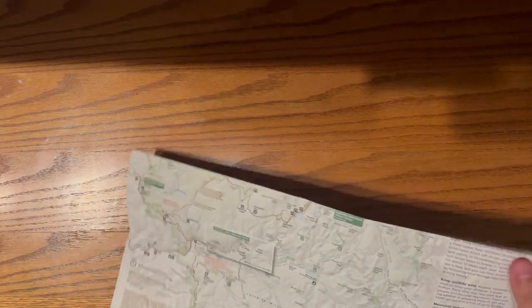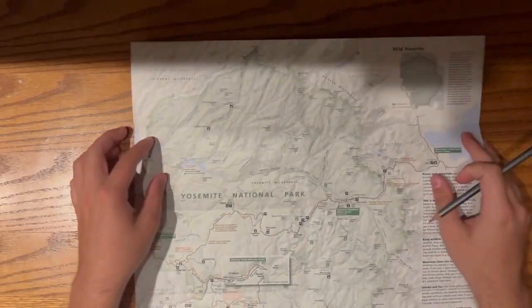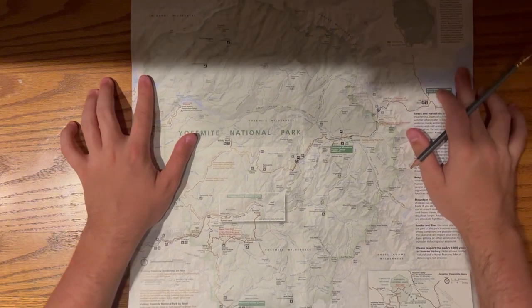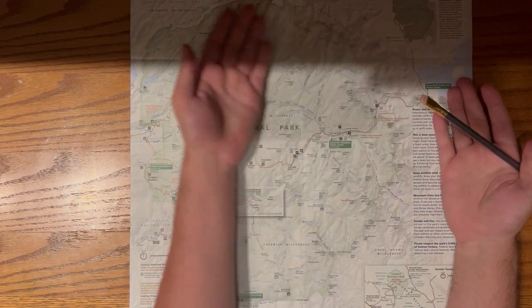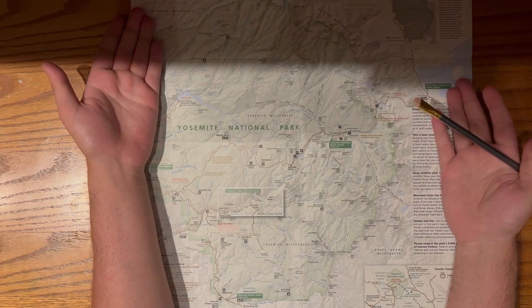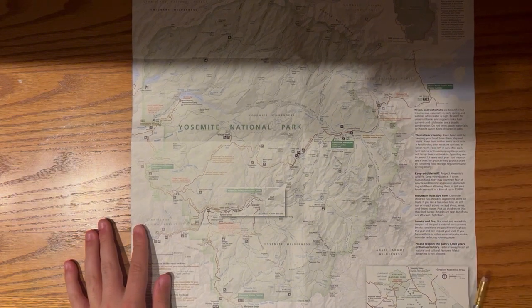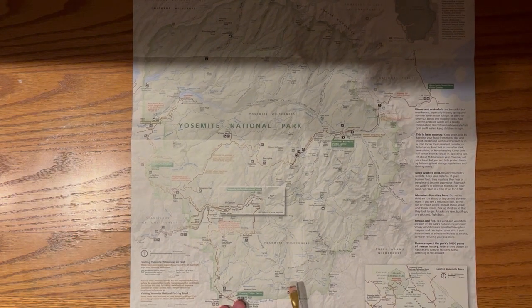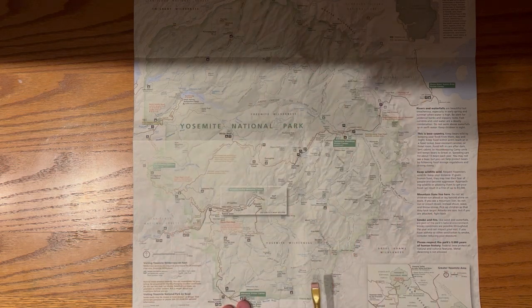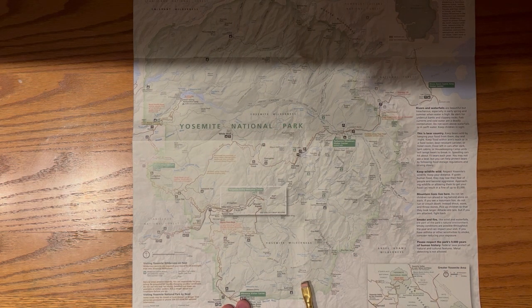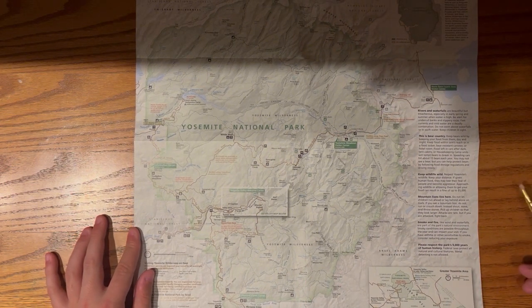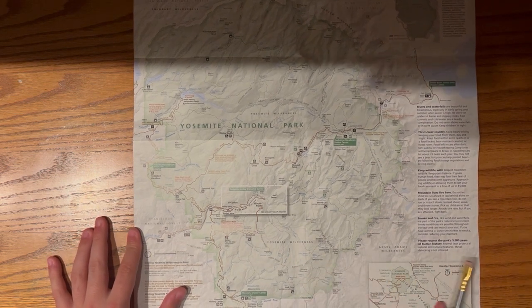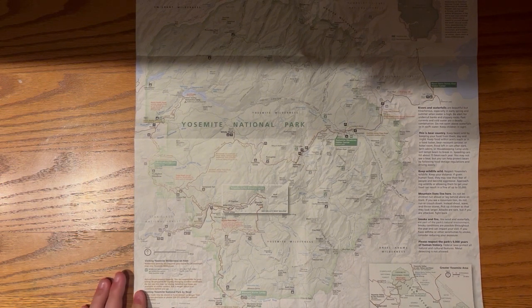But what of the park itself? Let's look at a brief history of the area that is now Yosemite. Originally, like most of North America, it was settled by indigenous Americans. Many different peoples populated the area.